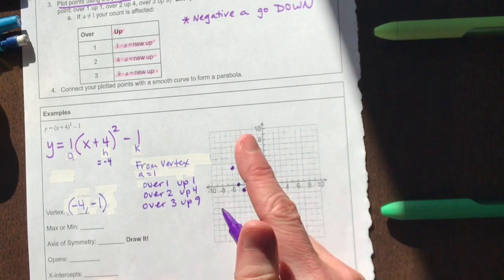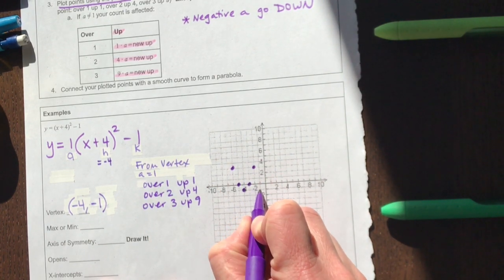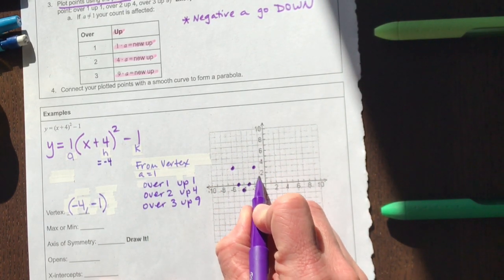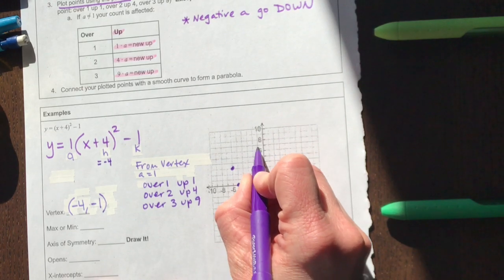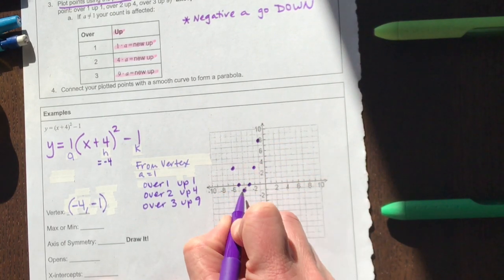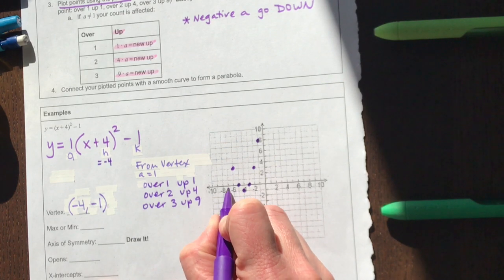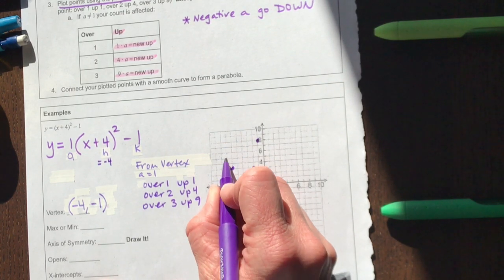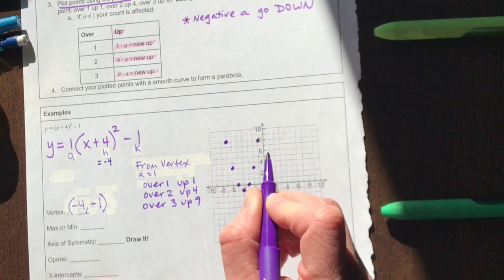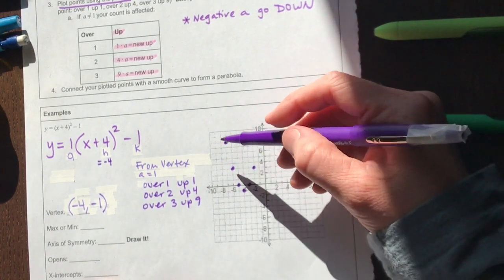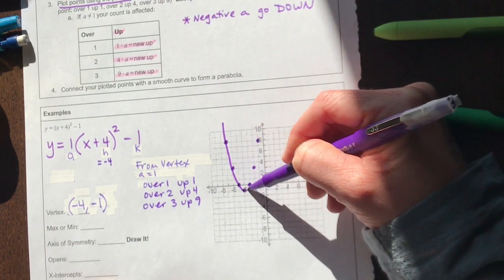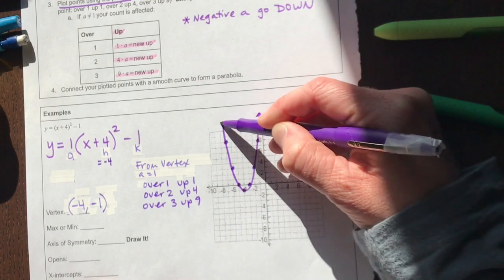And then over 3 in each direction, 1, 2, 3, and up 9: 1, 2, 3, 4, 5, 6, 7, 8, 9. And then in the other direction, 1, 2, 3, up 1, 2, 3, 4, 5, 6, 7, 8, 9. If you connect those points, you're going to get a nice curvy parabola.